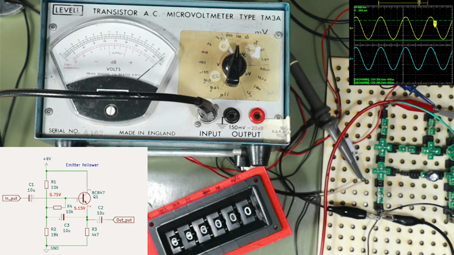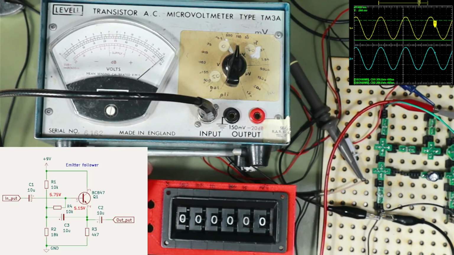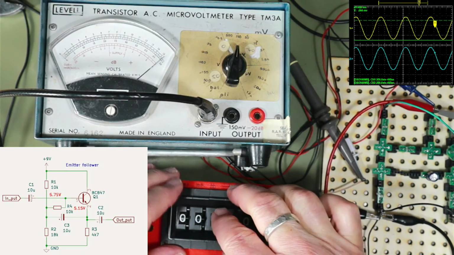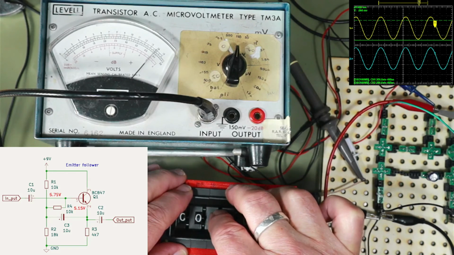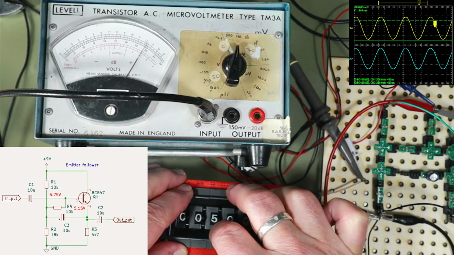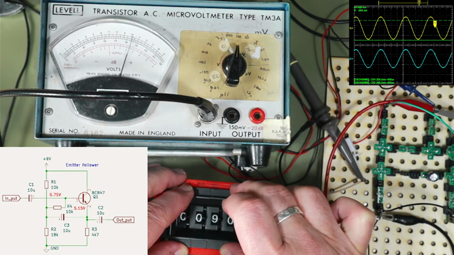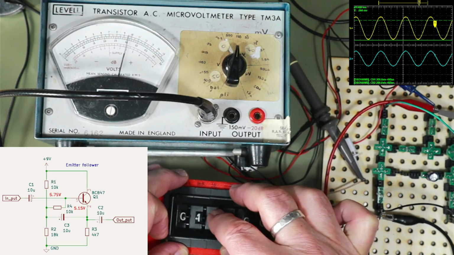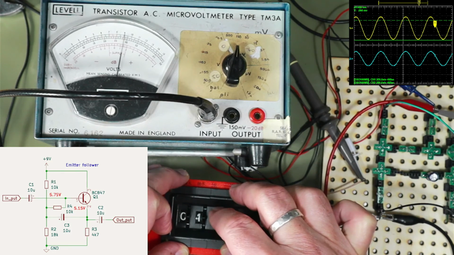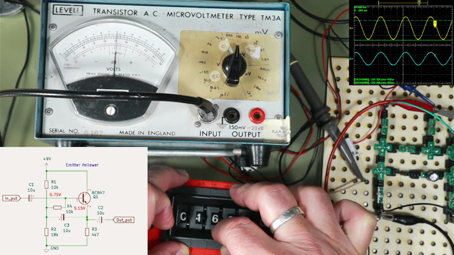Meter will settle down. Right, still reading the 6 that we want. Turn that around a bit so it's the right way up. Right, and now when we click it down, we should see the value drop. There we go. 1, 2, 3, 4, 5, 6, 7, 8, 9, 10, 11, 12, 13, 14, 15, 16.